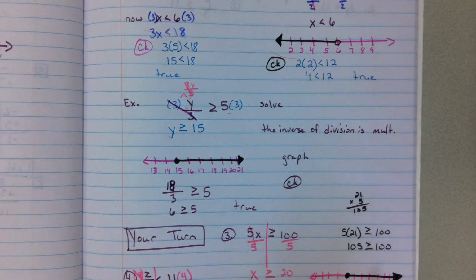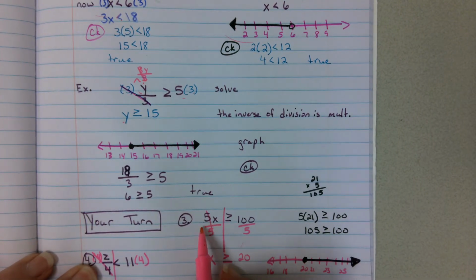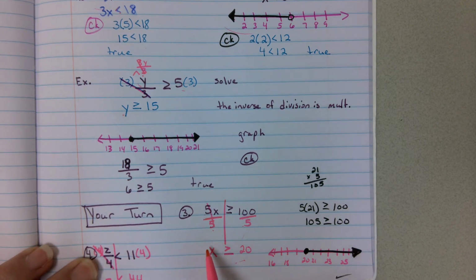All right, so I've already worked this out here. Number 3, I had 5x, so I need to divide by 5, divide by 5. 5 divided by 5 is 1. We bring down our x. 100 divided by 5 is 20. And now I have x is greater than or equal to 20.